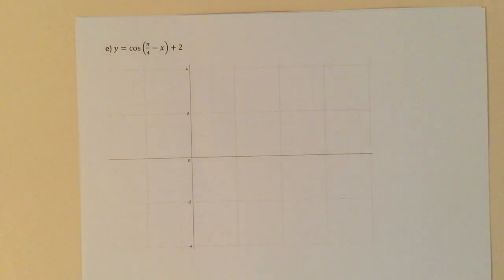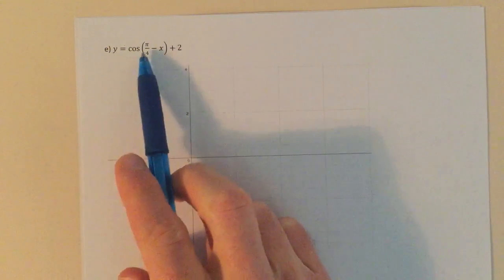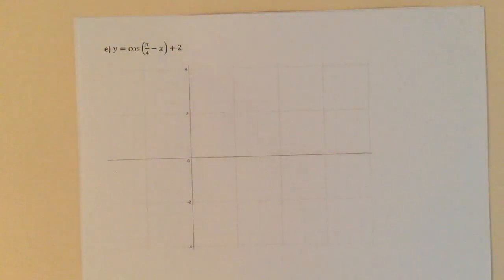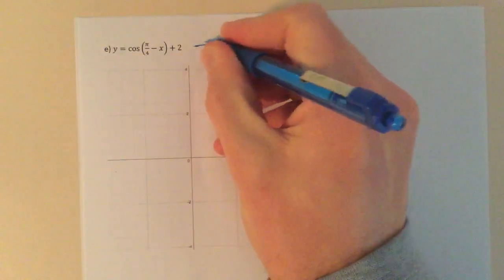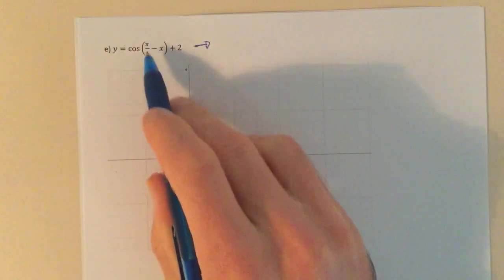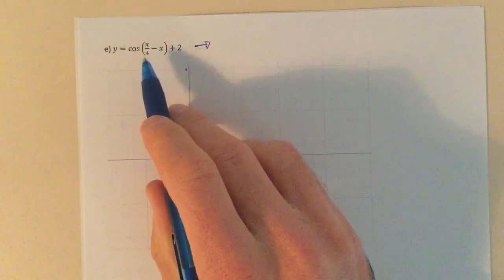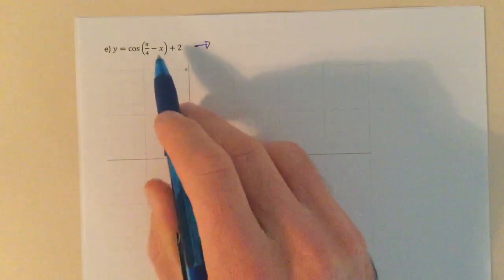Hey again, Methods students. So yet another example of a cosine graph. This one that we're trying to sketch, again just for one cycle, is y equals cos of pi on 4 minus x plus 2. So probably not a big fan of the way this equation's written, because typically what we like is to have x appearing first in the bracket and with a coefficient of 1. At the moment it appears second and its coefficient's -1.